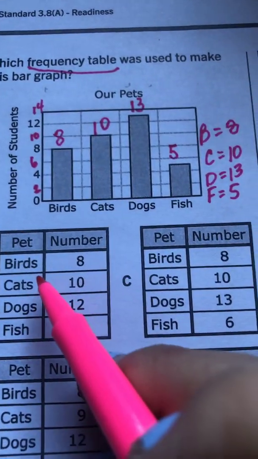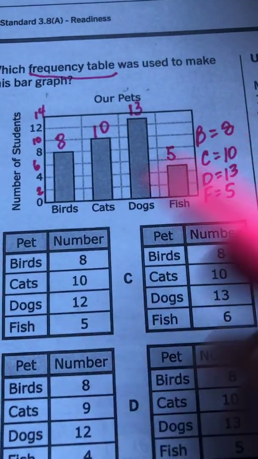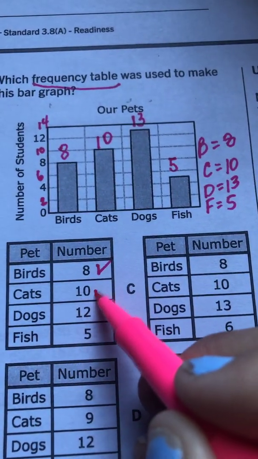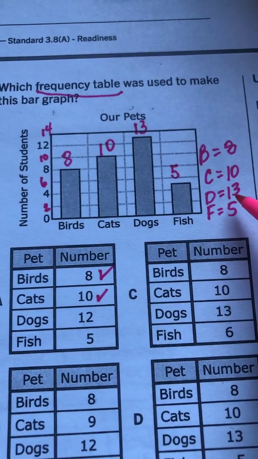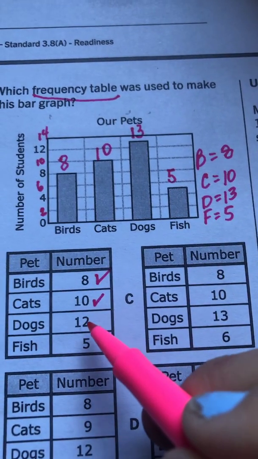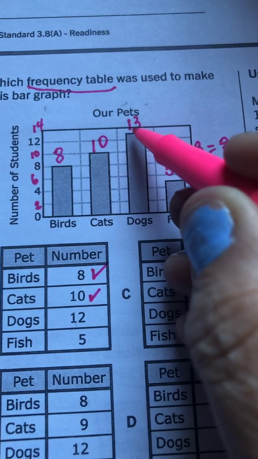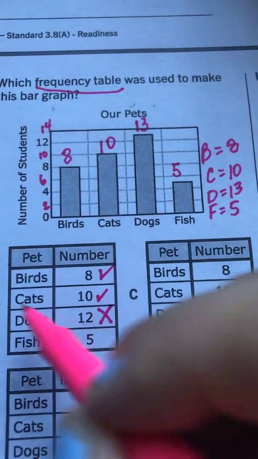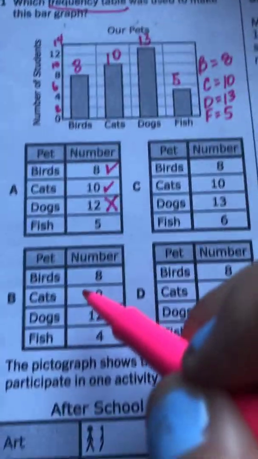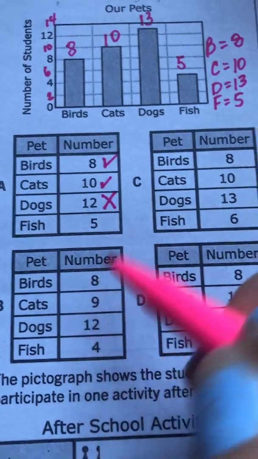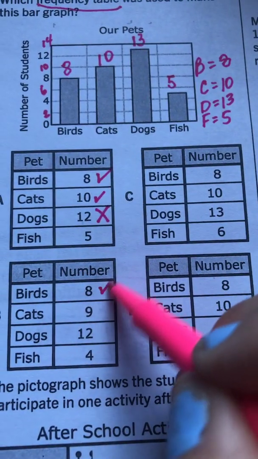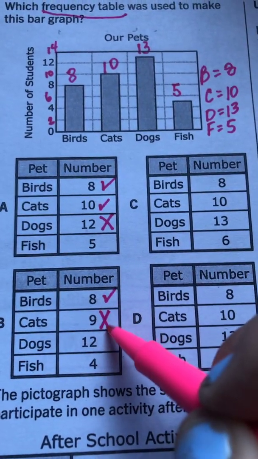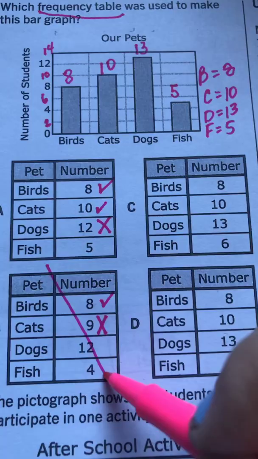So let's look at A. Birds equals 8. Is that correct? Yes, it is. Cats equals 10. That's correct. Dogs equals 12. Well, nope. Dogs should be 13 because remember 12, 13, 14. So this part makes A wrong. So A cannot be my answer. Now let's go to B. It says birds equals 8. That matches. Cats equals 9. Nope, this part does not match. So that means B cannot be my answer.